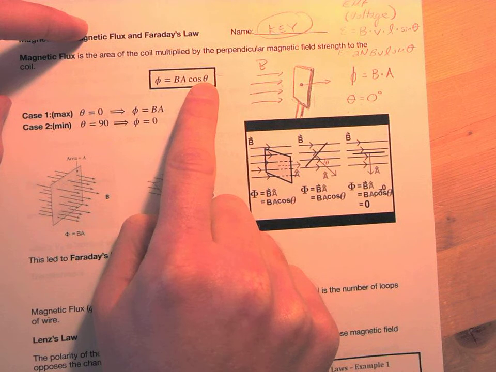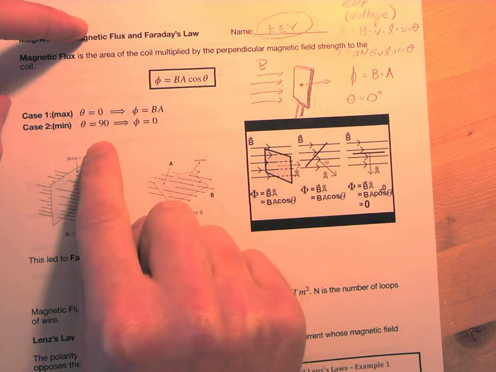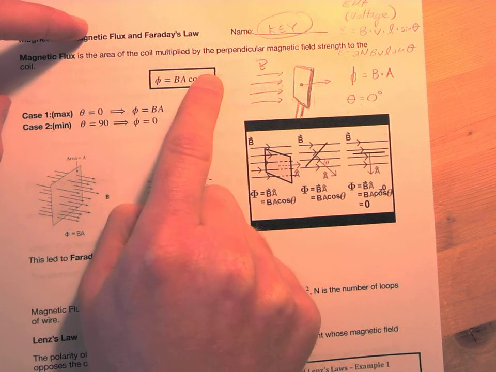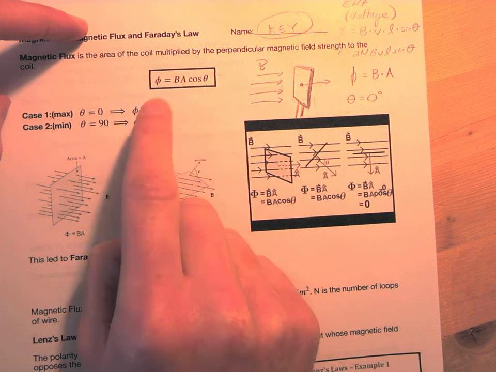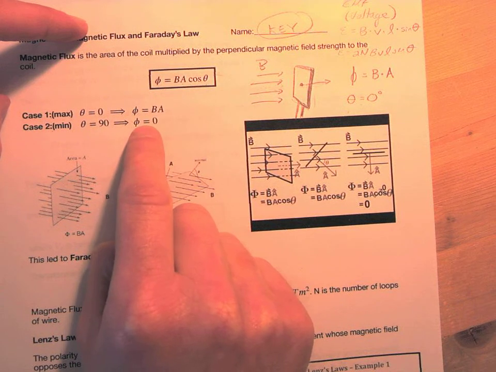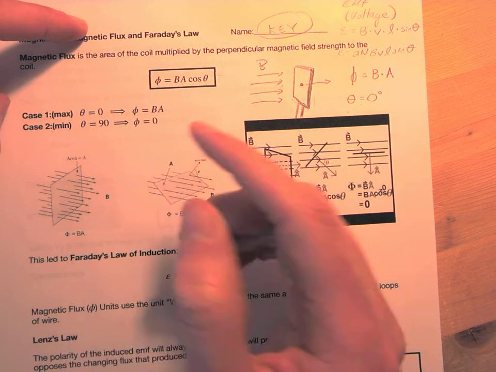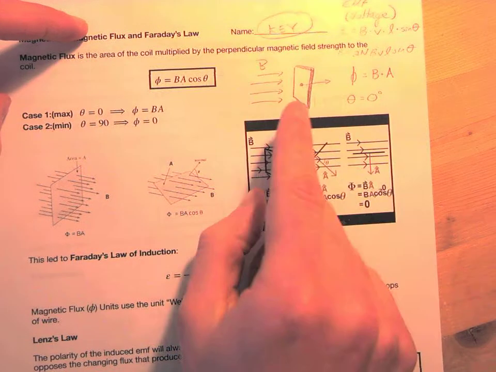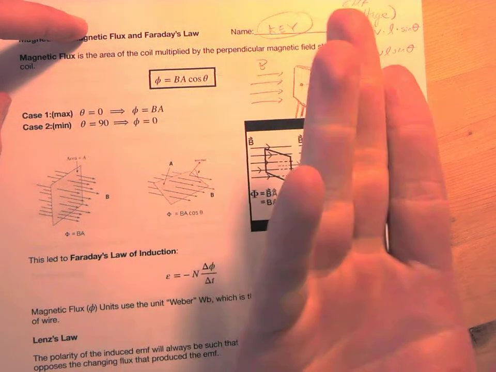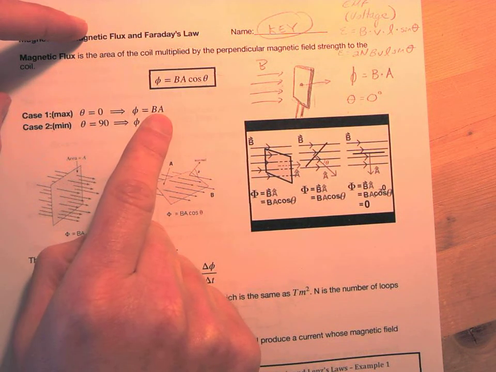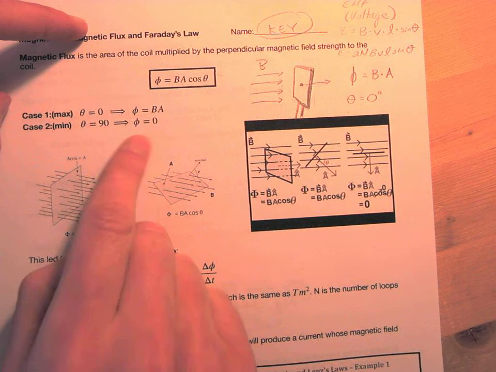And cos 90 is 0, and 0 times anything is 0. So that means your flux is 0 in that case. So you can tell if you spin this plane or this wire around in circles, you keep alternating between BA and 0. It would keep alternating.